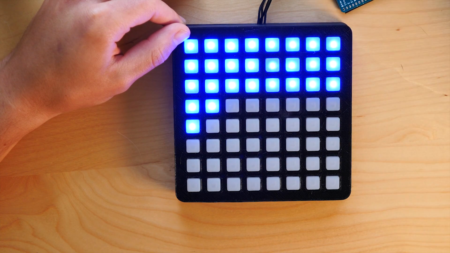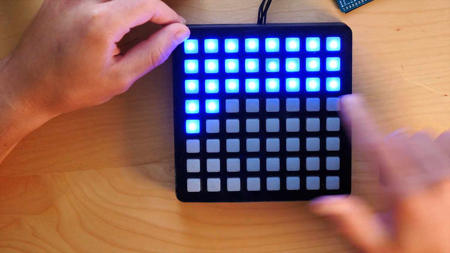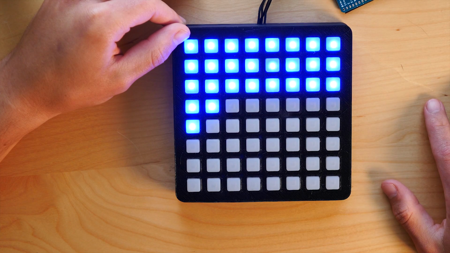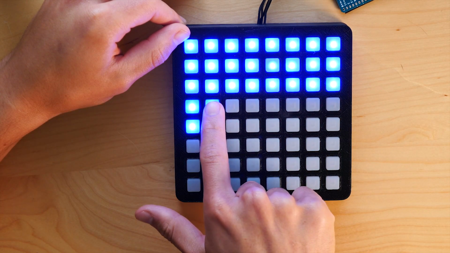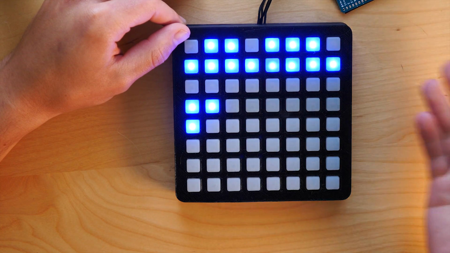It's very similar to Ableton Push, where it's chromatic and shows some really interesting relationships. I'm not going to really talk too much about it because a lot of controllers and videos talk about it. And I'm going to go to the next mode, which is our piano mode.